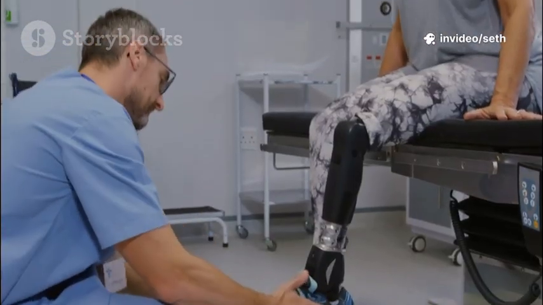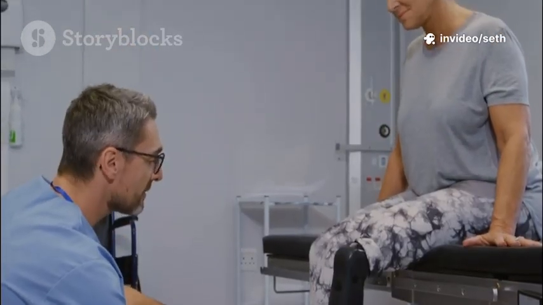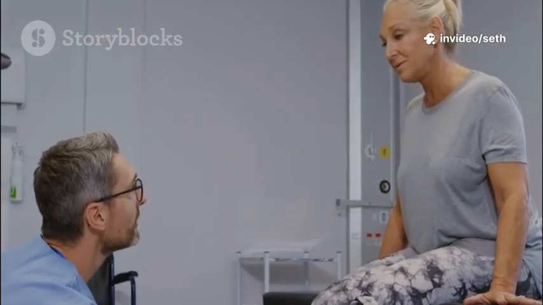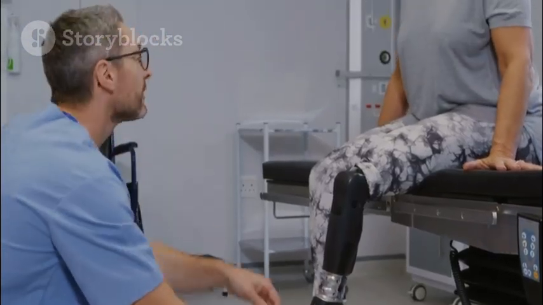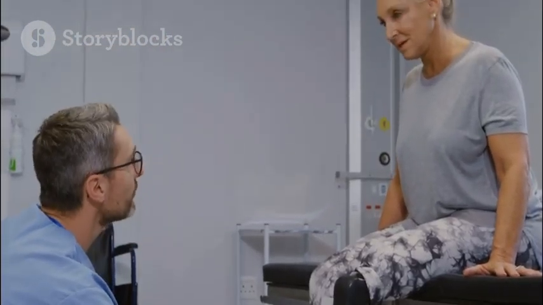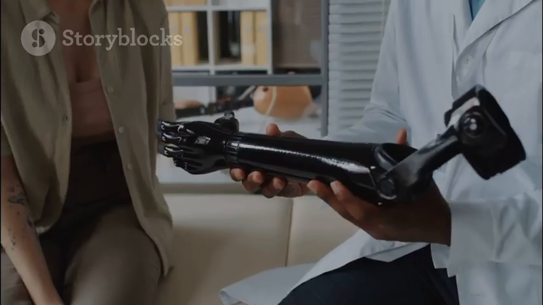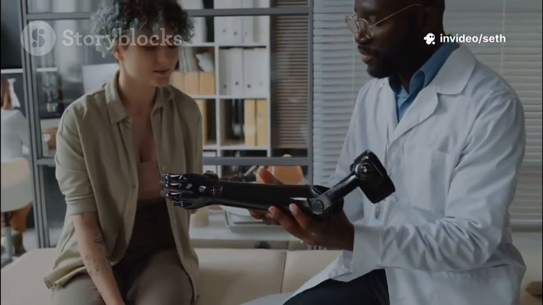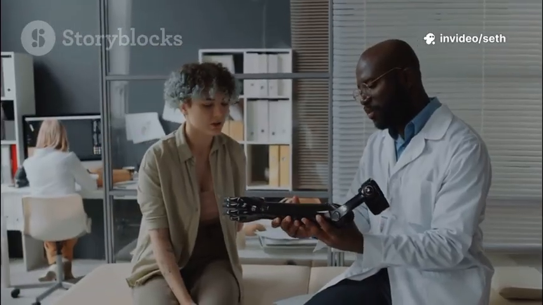Section 4. The temporary prosthesis: donning, doffing, and initial balance. The arrival of the temporary prosthesis marks a significant milestone for the patient. It is a tangible symbol of progress. However, it also introduces a new set of skills that must be learned meticulously.